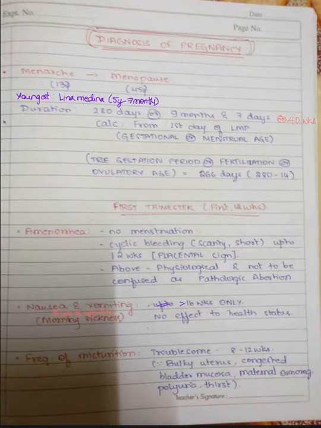The calculation is done from the first day of the menstrual period, which is called the last menstrual period, and then it is called the gestational age or also the menstrual age. If it is done from the date of ovulation, then it will be 266 days, and it is called the true gestational period or also the fertilization age or ovulatory age.